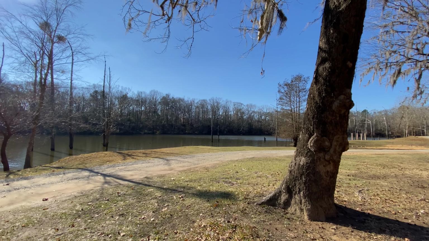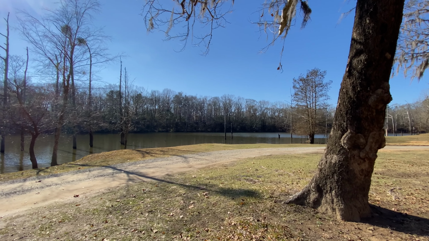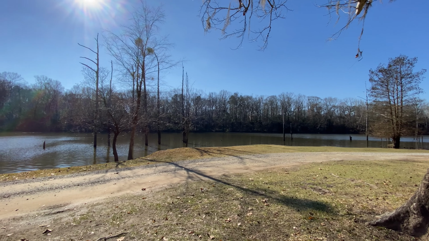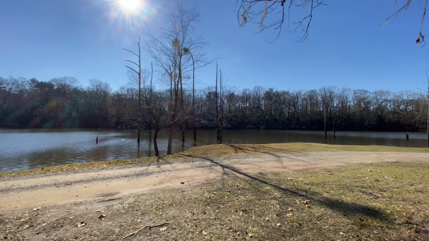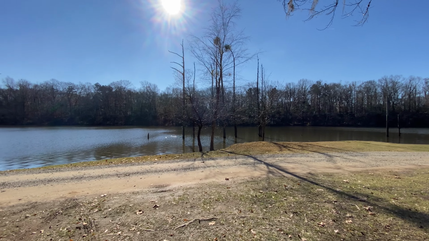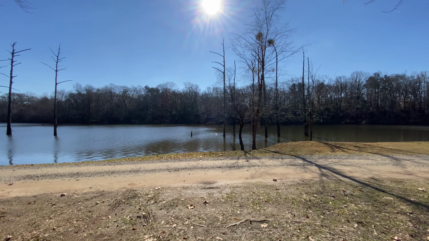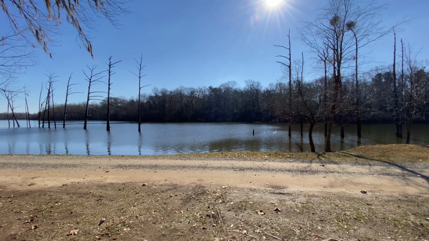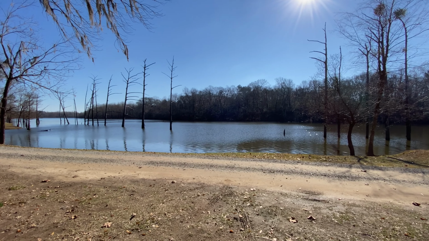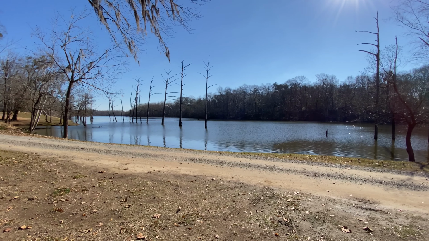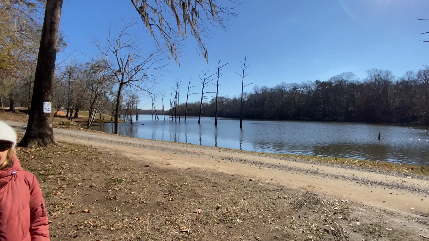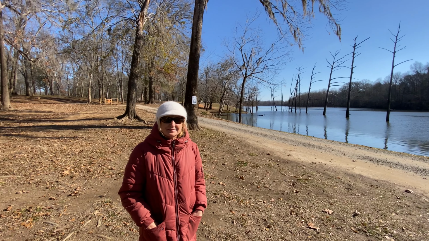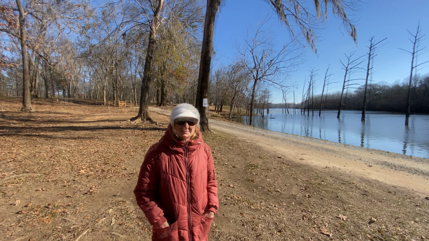Look at that beautiful blue sky on this morning. Gorgeous. We're here in Alabama. Wind rustling through the trees. Water rippling around those trees. It's almost magical. So I guess all we really need to know now is where exactly are we on this beautiful morning?